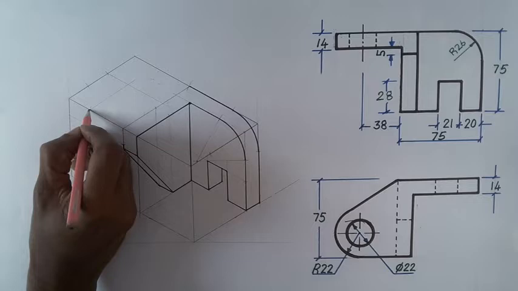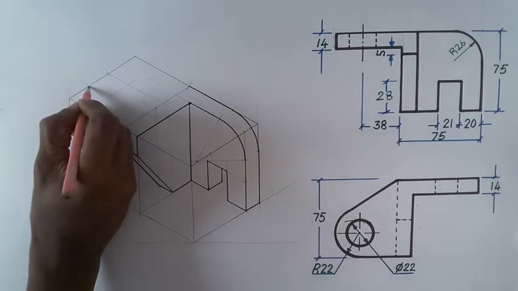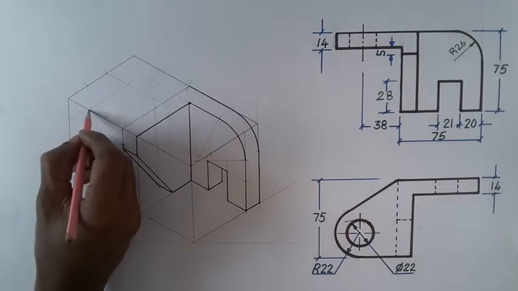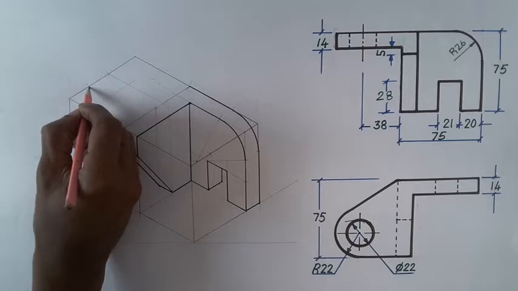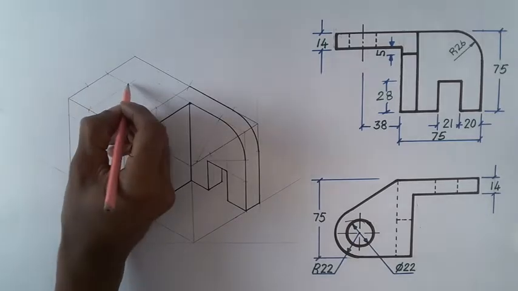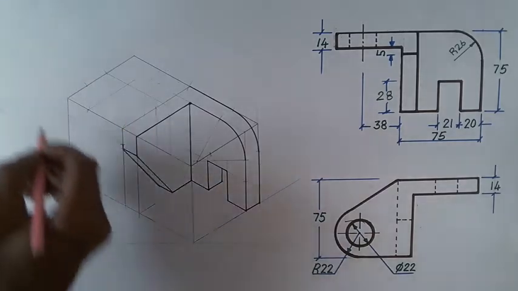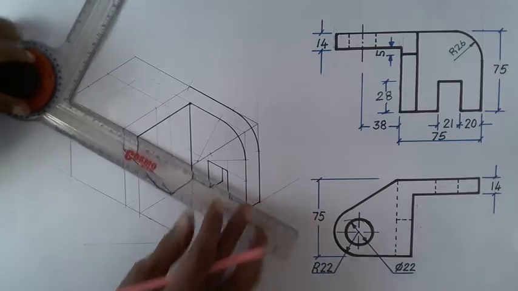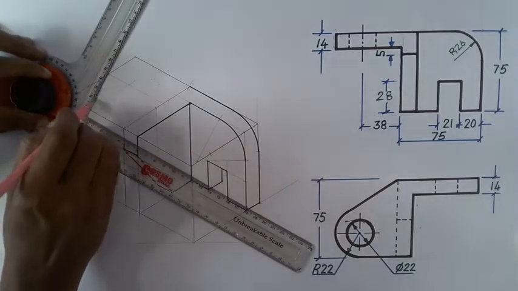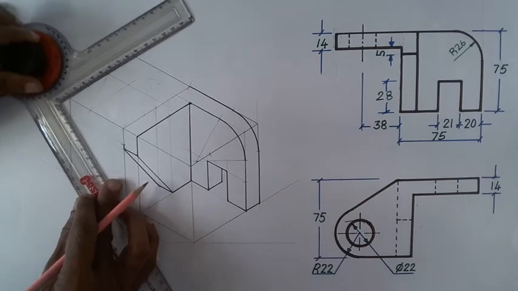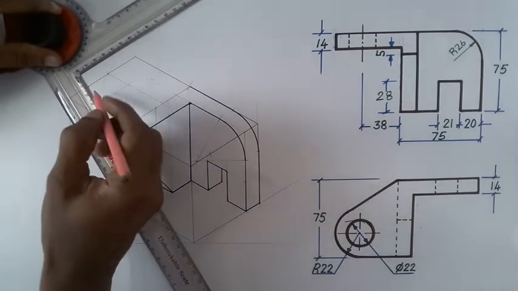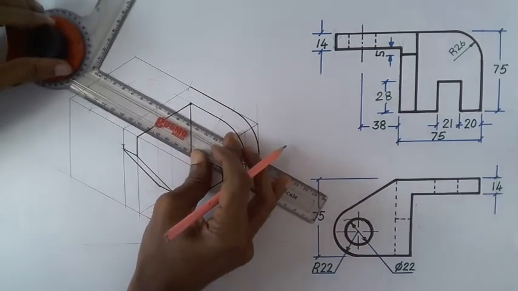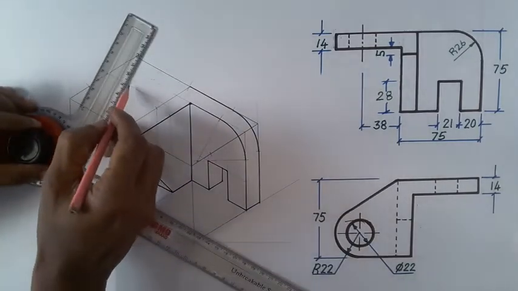This is the start point of the semicircle, and this is the midpoint of the semicircle, and this is the end point of the semicircle. Now I have to draw perpendiculars through all the 3 points. This is the first perpendicular, and this is the second perpendicular, and this is the third perpendicular.